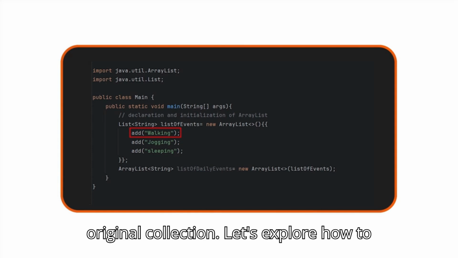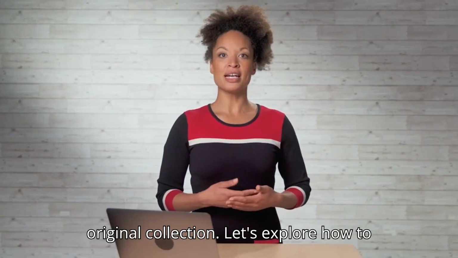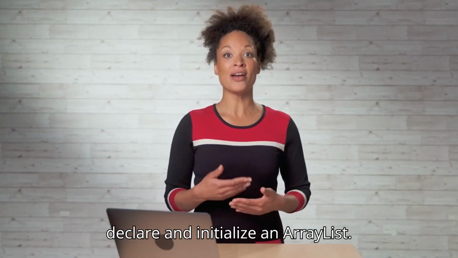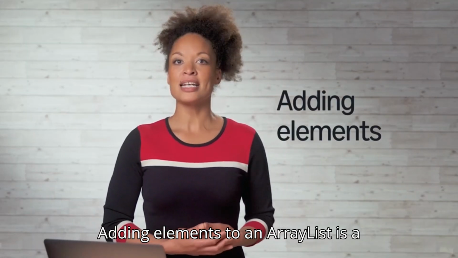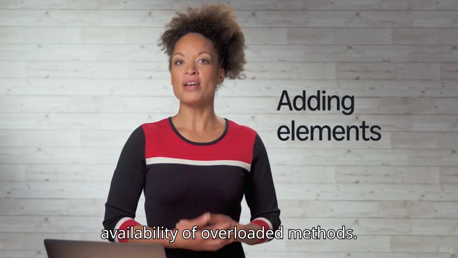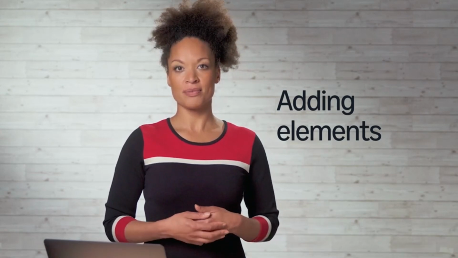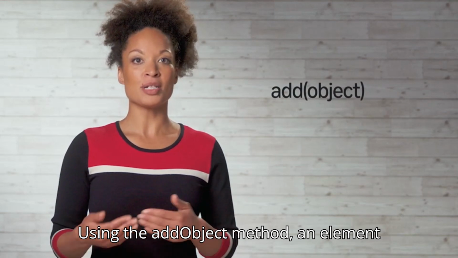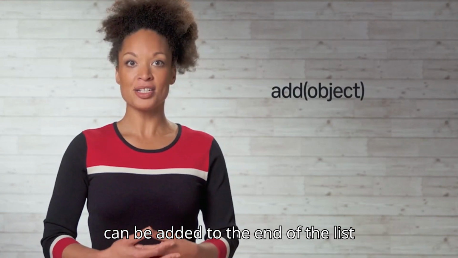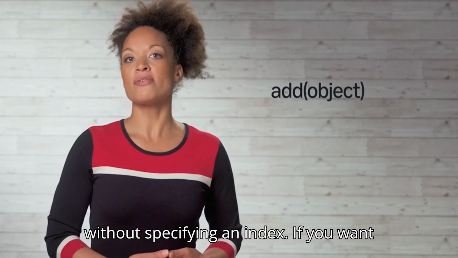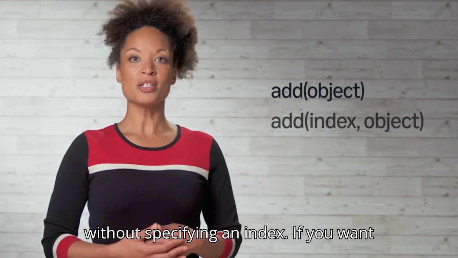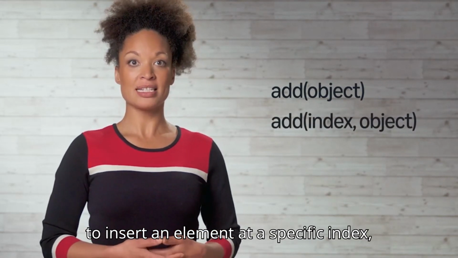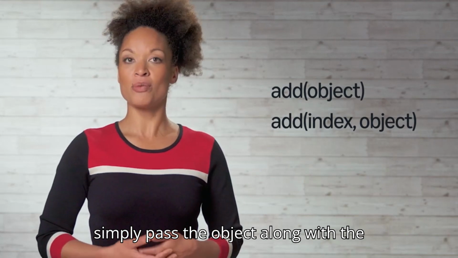the original collection. Let's explore how to add elements now that you know how to declare and initialize an ArrayList. Adding elements to an ArrayList is a simple process because of the availability of overloaded methods. Let's use two methods to add elements. Using the add method, an element can be added to the end of the list without specifying an index. If you want to insert an element at a specific index, simply pass the object along with the index.